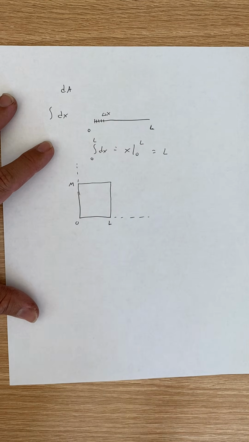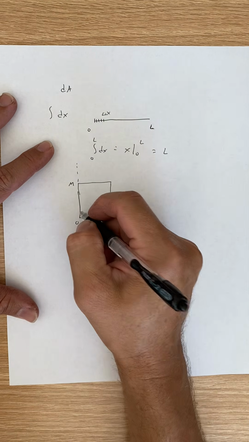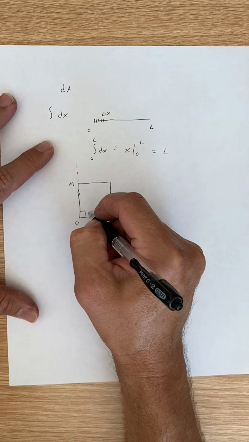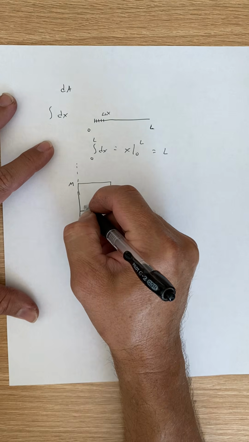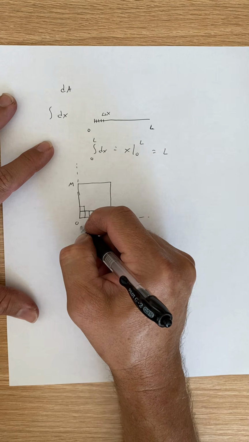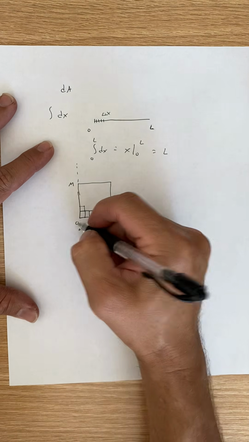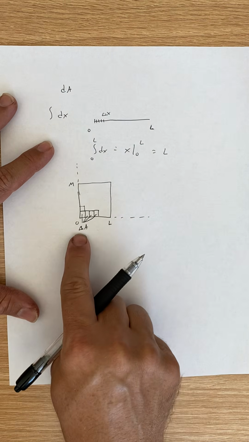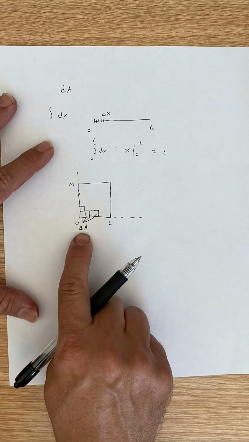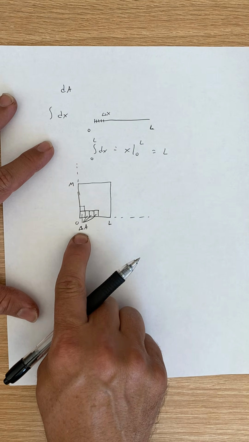But let's look at how we do it with the calculus, because it's going to be instructive. I want to divide this up into a lot of little delta A's, right? Delta A for every one of these things. These are all delta A's. And you can probably see where I'm going. I'm going to let this shrink down to a differential, but let's ask ourselves what delta A is.